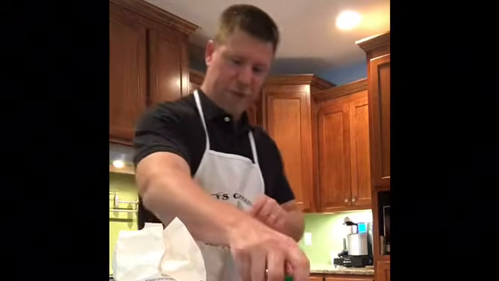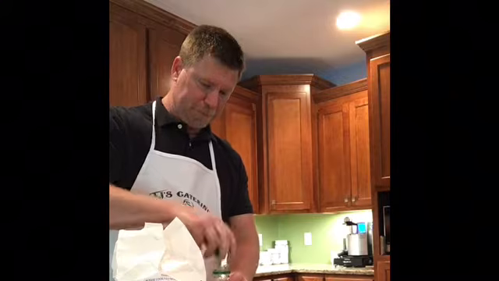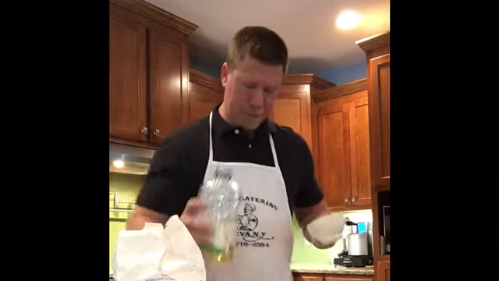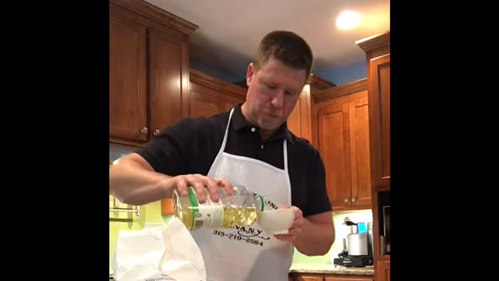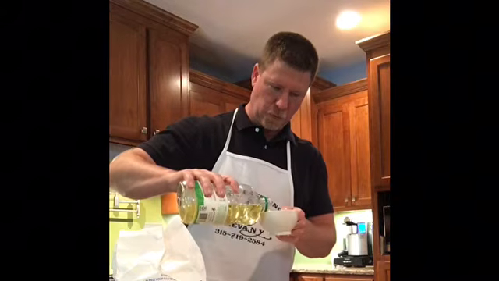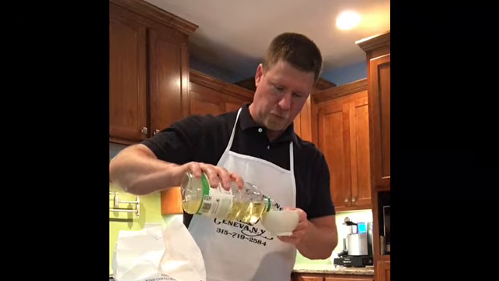So my vegetable oil and my measuring cup. Okay, and there we go. All right, and that's pretty much it.